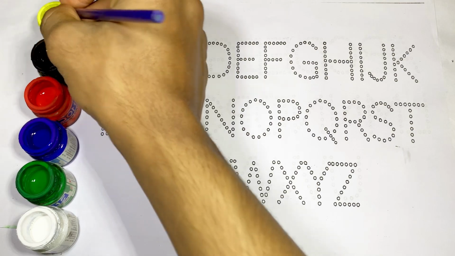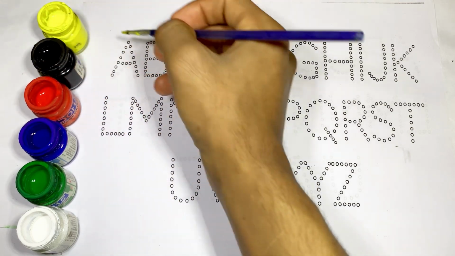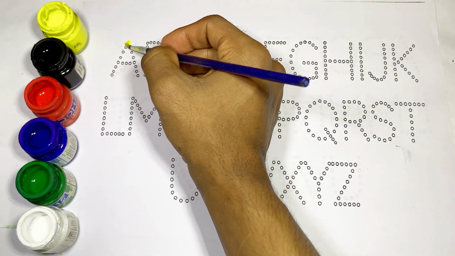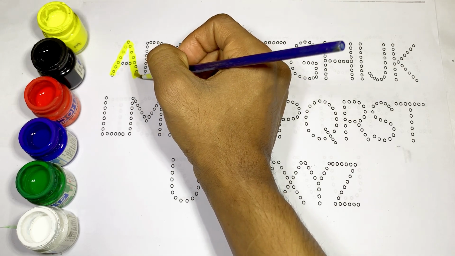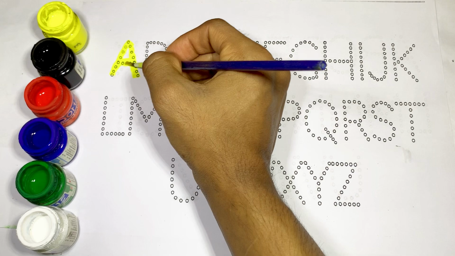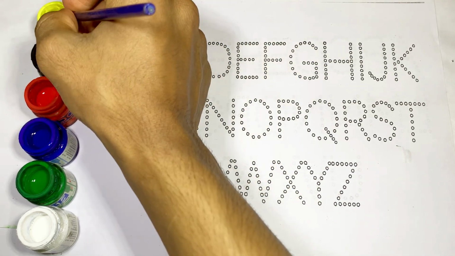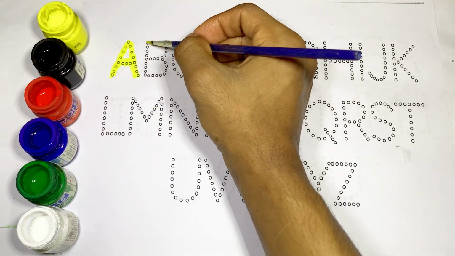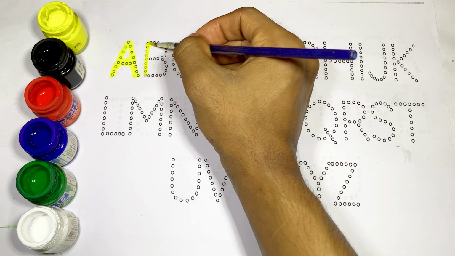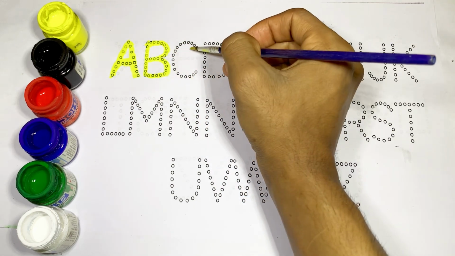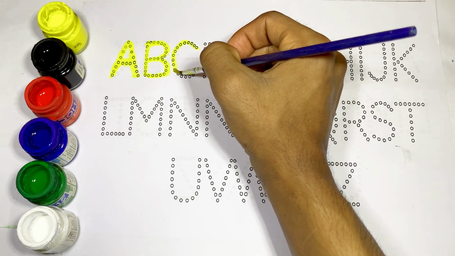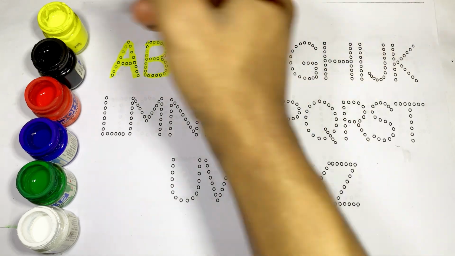Kids first draw A. A for apple, A for aeroplane, and use yellow color. Kids again use yellow color and draw B. B for ball, B for bat, C for cat, C for car.